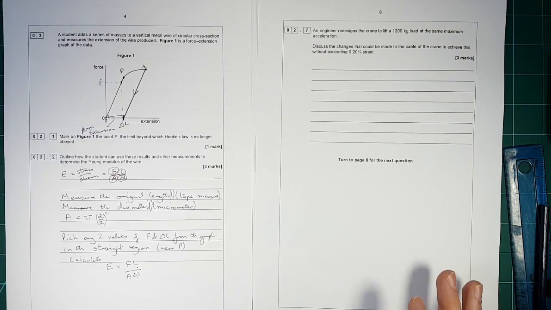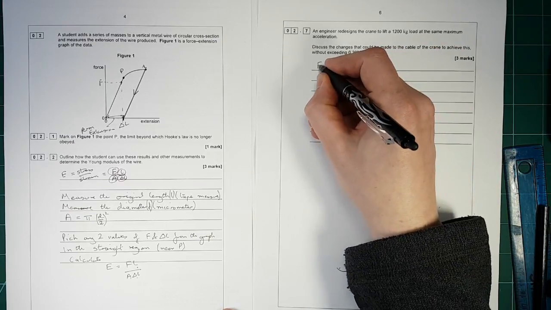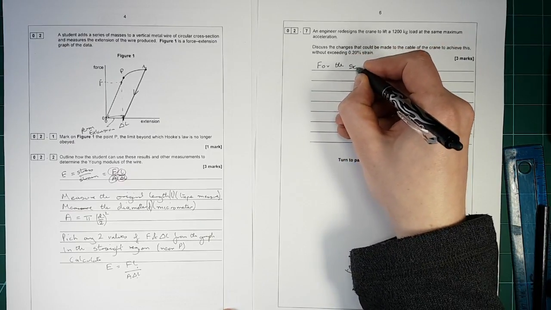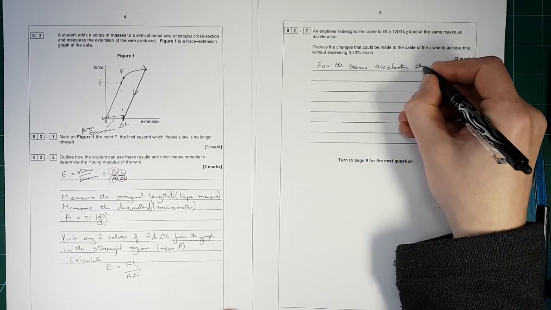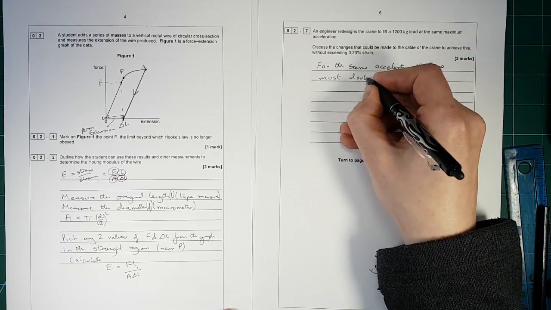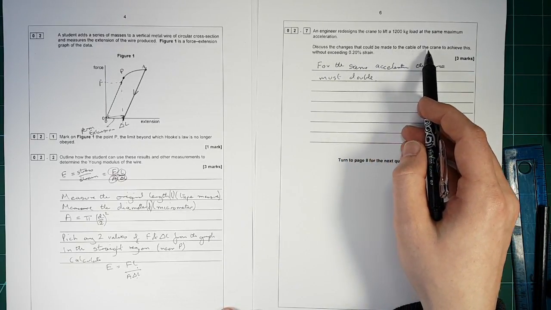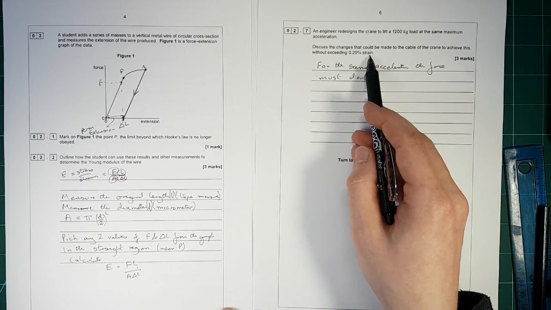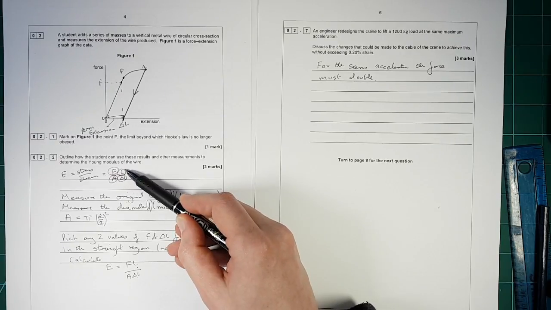Question 2 part 7. An engineer redesigns the crane to lift twice the load, the same maximum acceleration. So if he's got twice the load, then that's going to double the force. So for the same acceleration, the force must double. Okay, discuss the changes that could be made to the cable of the crane to achieve this without exceeding the same strain. So that has to stay the same.